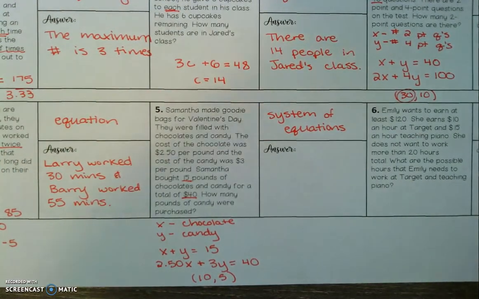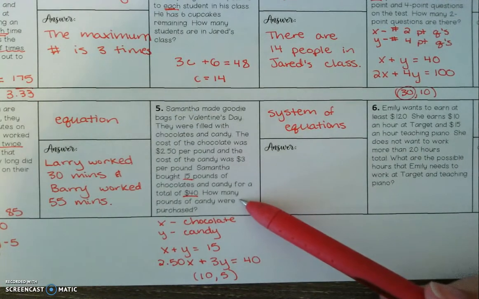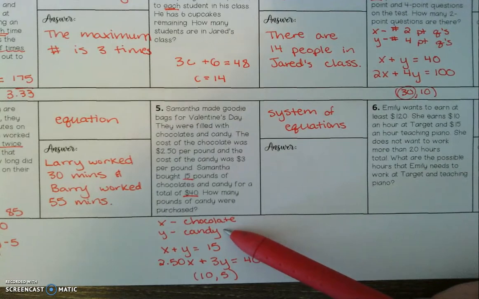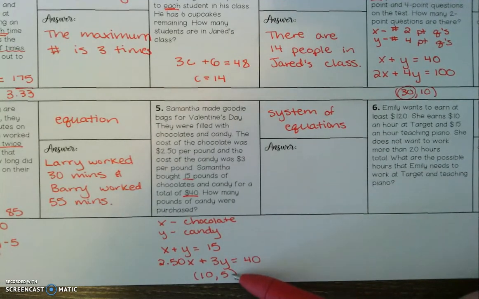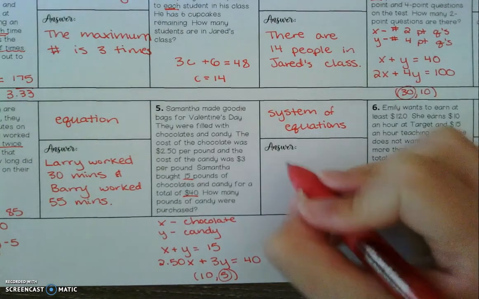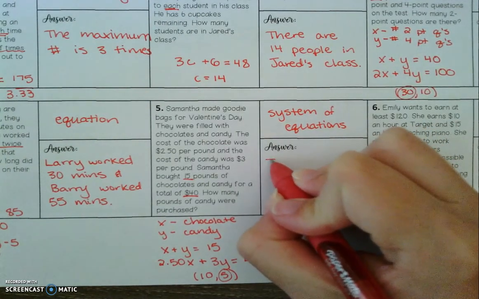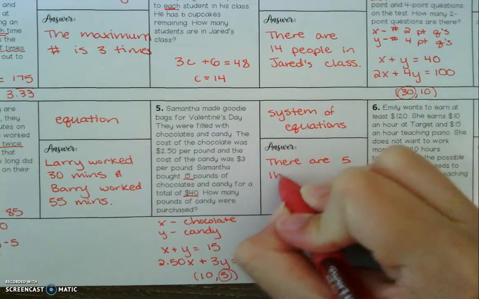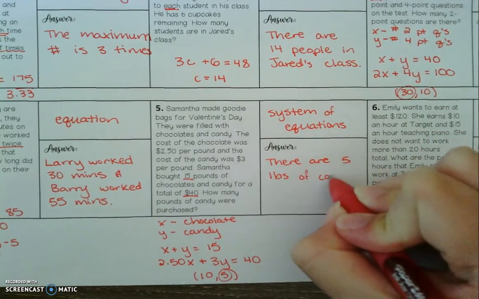For this problem, though, we just want to know the amount of pounds of candy. Candy, I said, was my Y, so when I look at my ordered pair, 5 is the number that I want to use. So I'm going to say there are 5 pounds of candy.